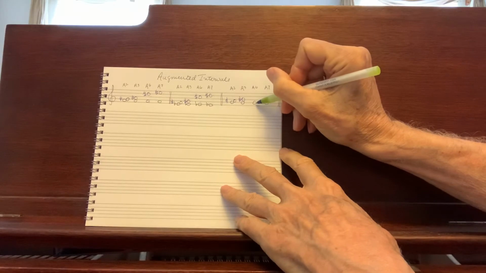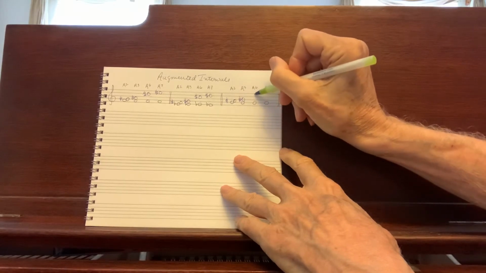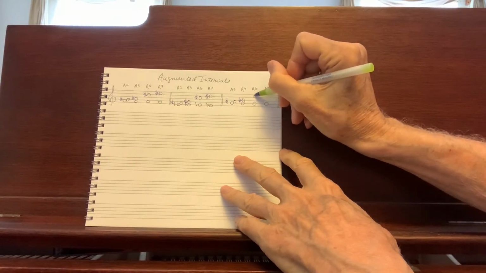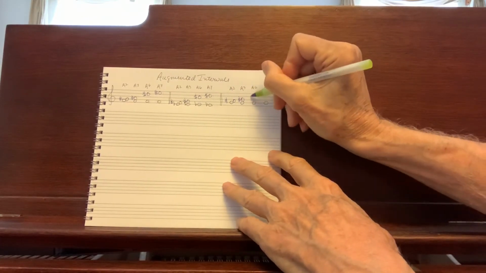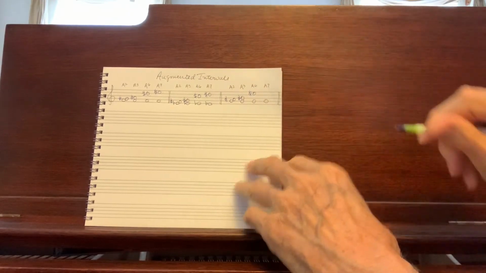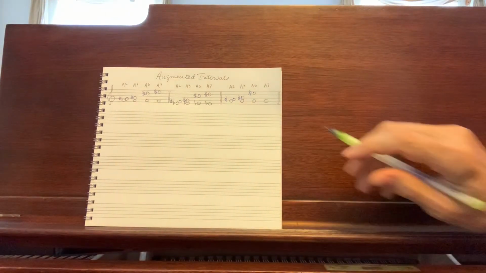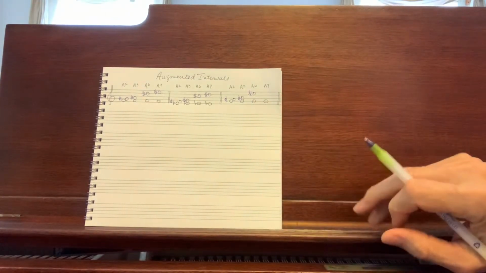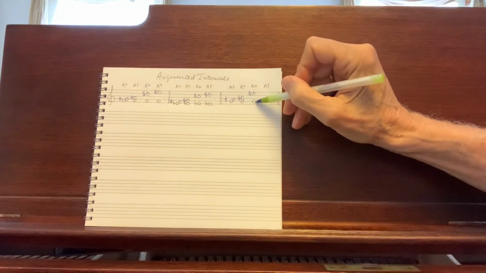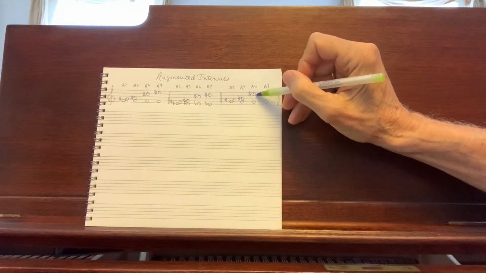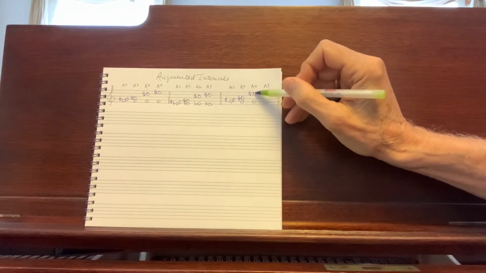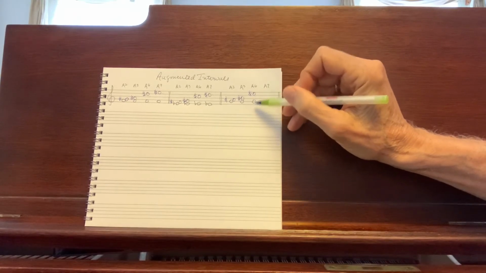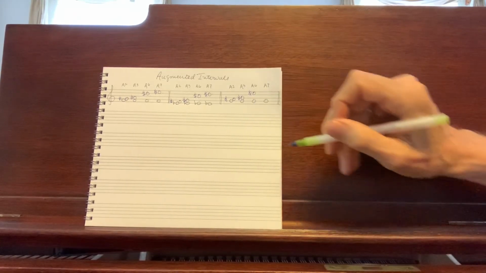Count up 6 from G. 1, 2, 3, 4, 5, 6 brings me to E. I already know what G to E is. It's a major sixth. I'm going to widen it by making the E into an E sharp. So G to E is our major sixth. And I'm widening it by bringing this E, stretching it up to an E sharp, which is really an F. On paper, though, it's an E sharp, so we have to label it as some kind of sixth.